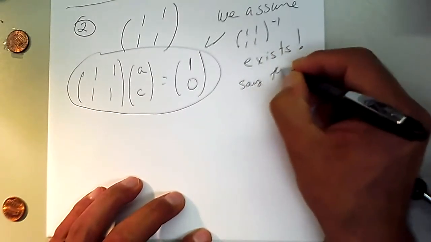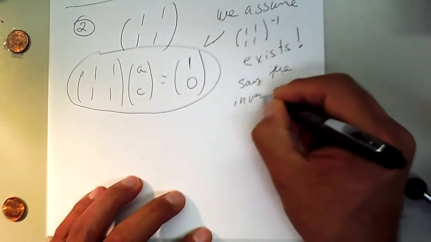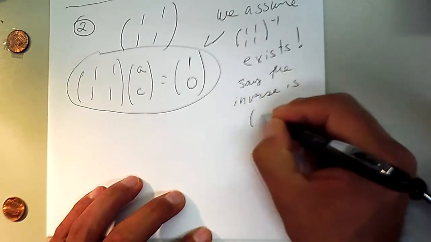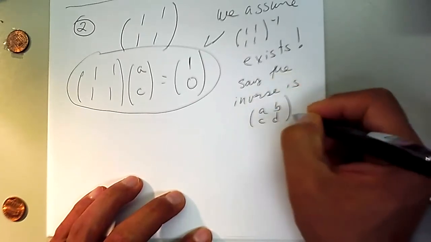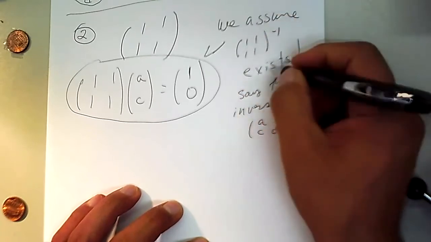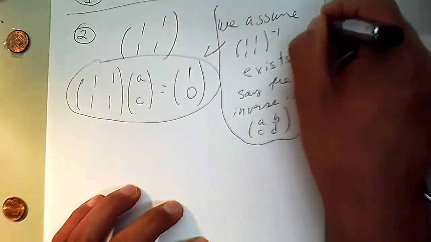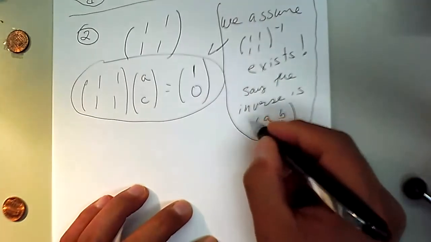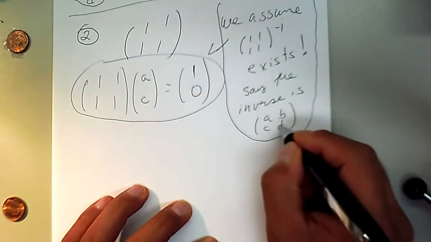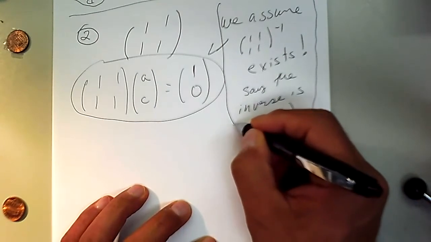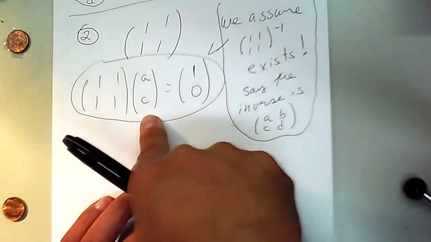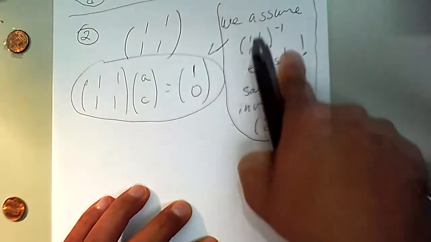Say the inverse is A, B, C, D. Okay, so we're making this assumption. As a consequence of that, if such an inverse does exist, then we can get to this statement. So this is the assumption, or statement 0.